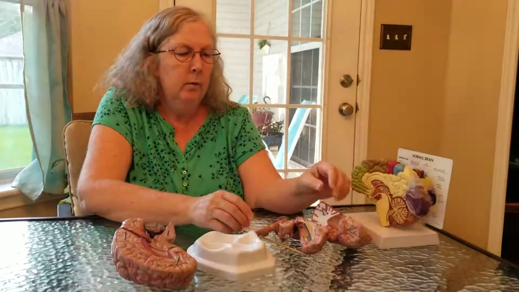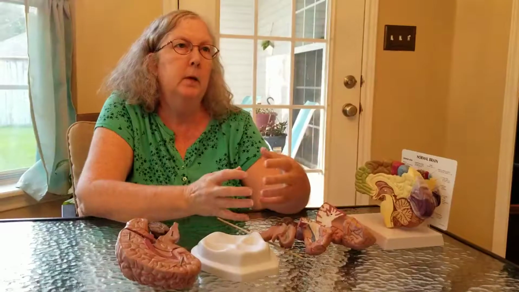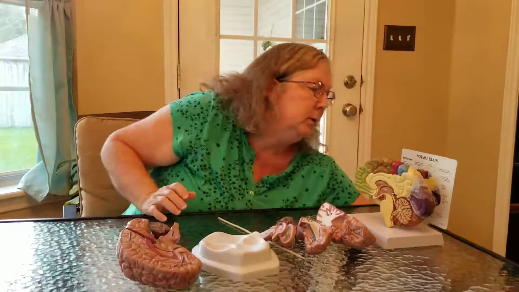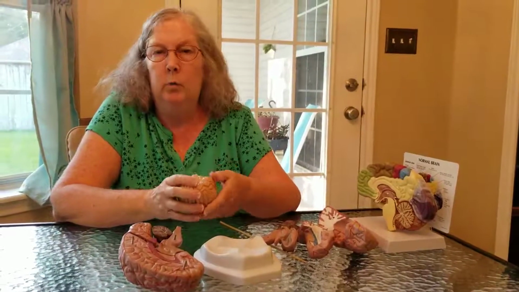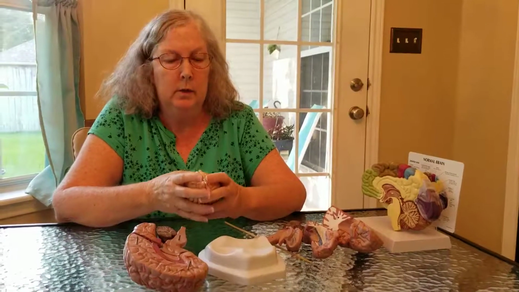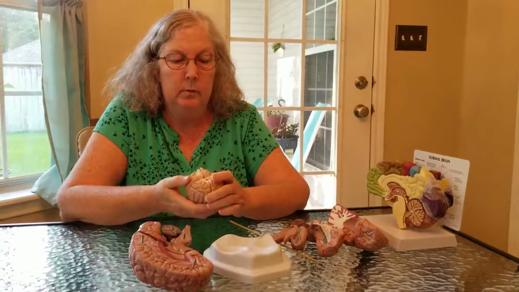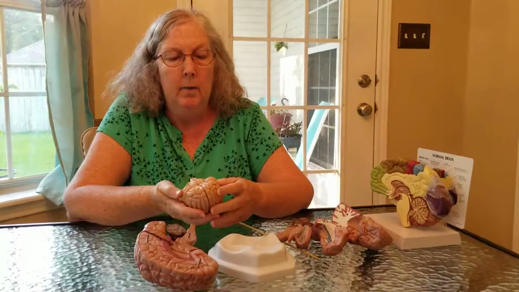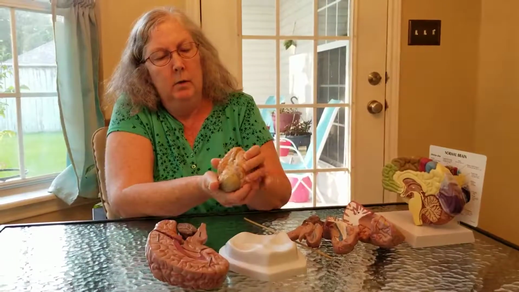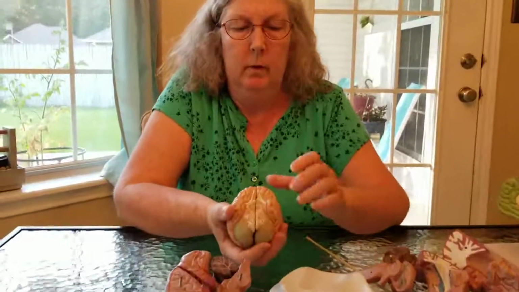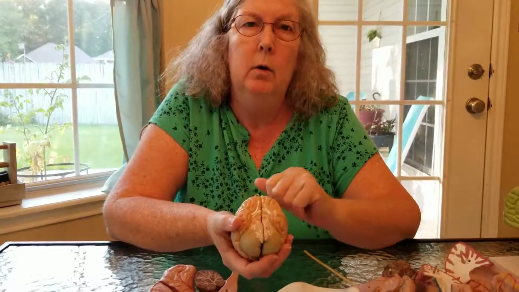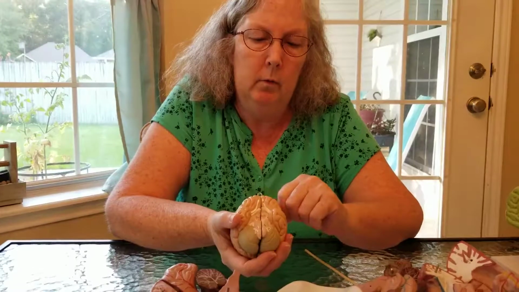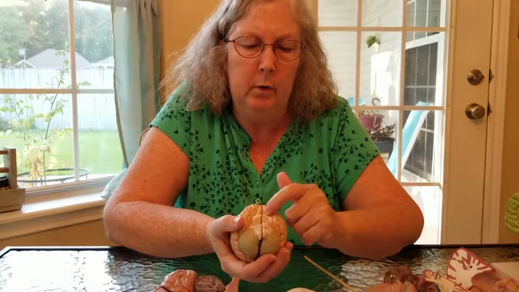We do have the cranial nerves. There are 12 pairs of those that come off of the brain. Most of them will service and innervate areas on the head, except for one, which is the vagus nerve, which does extend down to the thoracic area. These cranial nerves, if I hold this model of this brain here, that's what these white areas are indicating, the 12 pairs of the cranial nerves. Not all of them are marked, but the larger ones are.